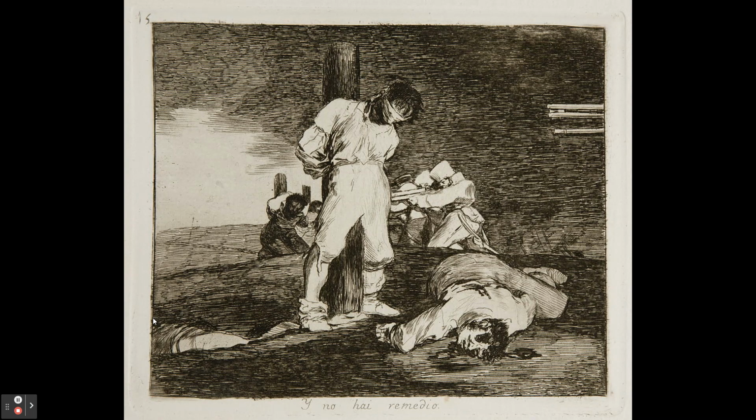Then you put it in acid and it bites the metal, carves into the metal. And so the parts that are exposed will be bitten by the acid. You'll remove the wax and then apply ink. And the ink will go into the lines that have been bitten.